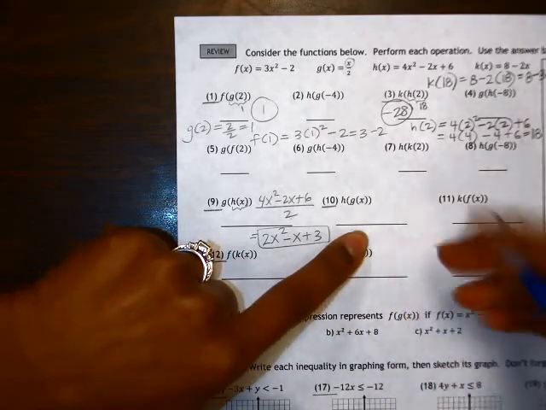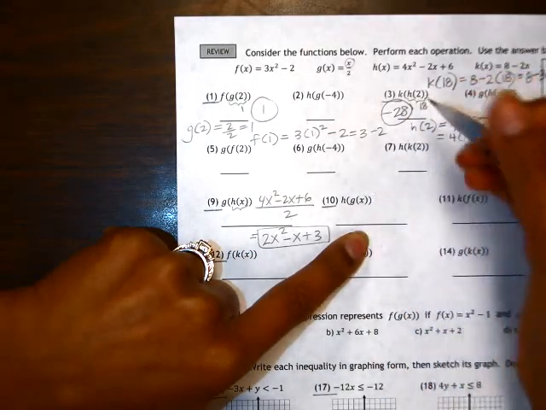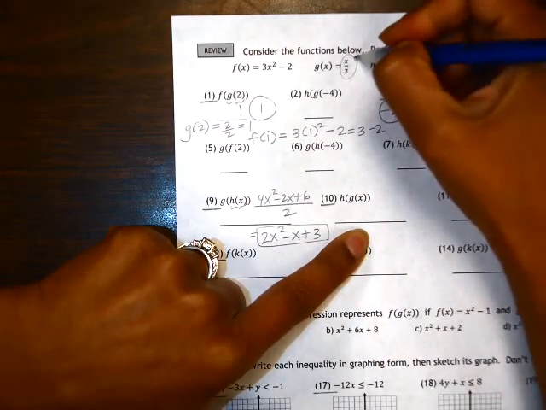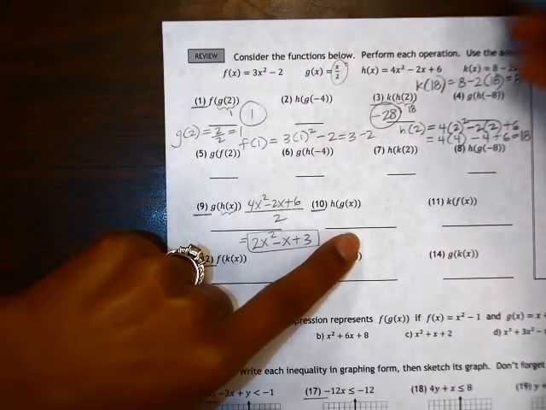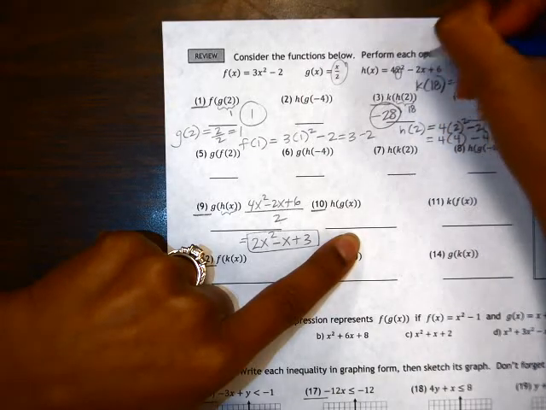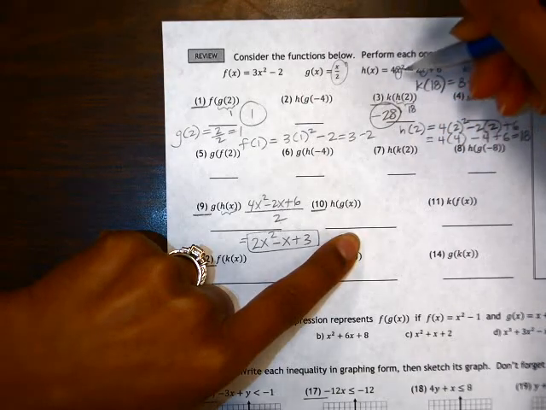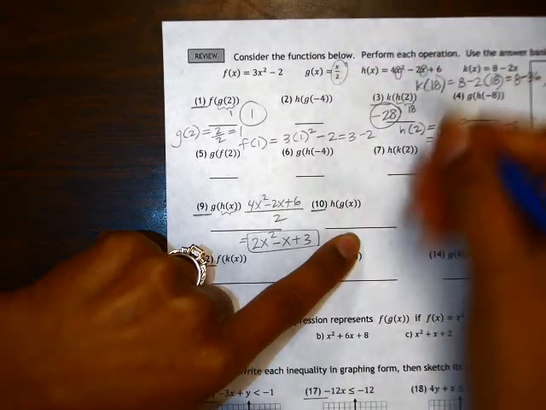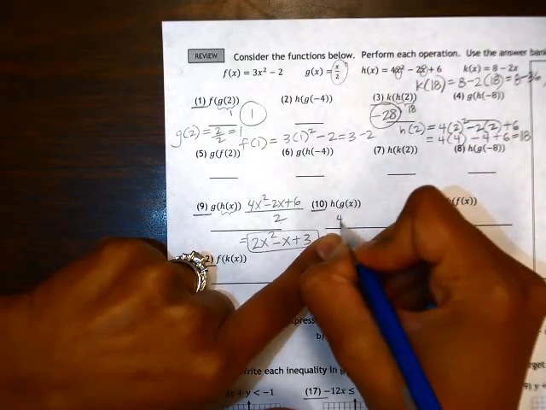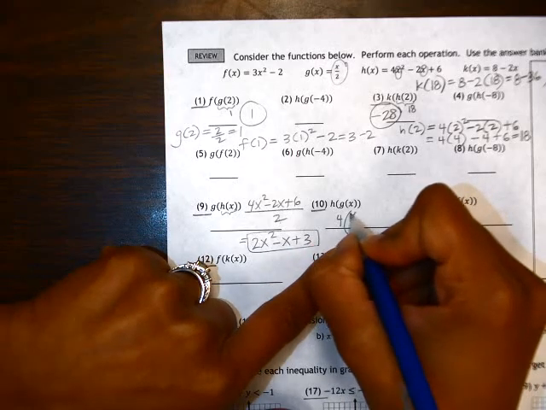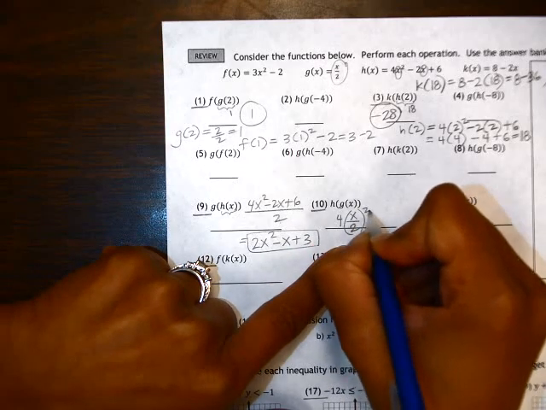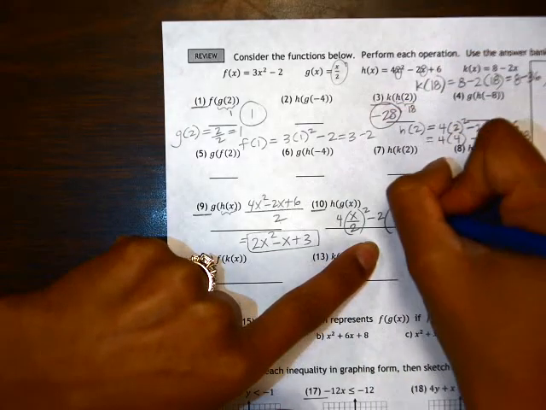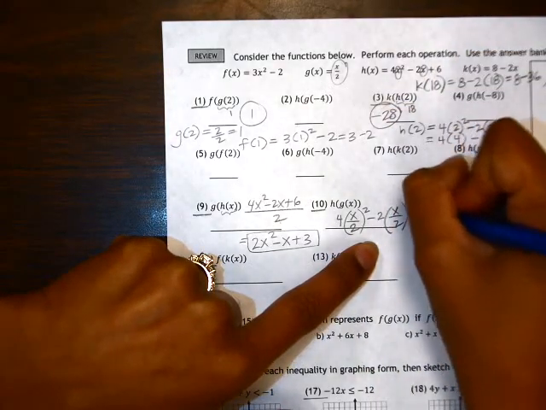In number 10, we're evaluating h of g of x. So that means we're going to take this entire function g of x and plug it into the x values that are in the function h of x. So anywhere where I see an x here, I'm going to plug in x over 2. So when I do that, that gives me 4, not x squared, but x over 2 squared, minus 2 times, instead of x, I'm going to put an x over 2, and then plus 6.